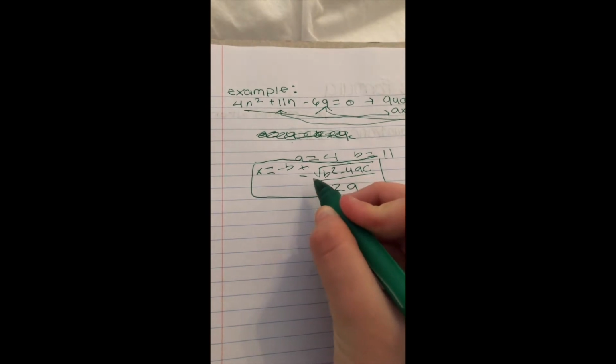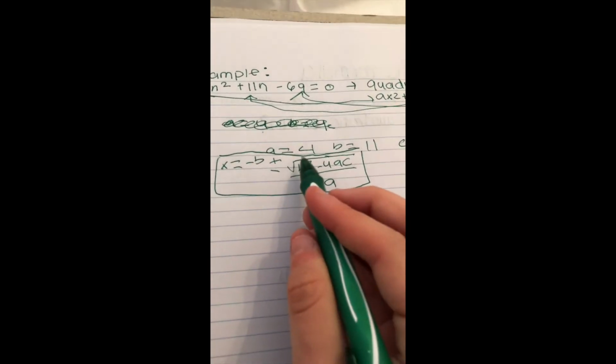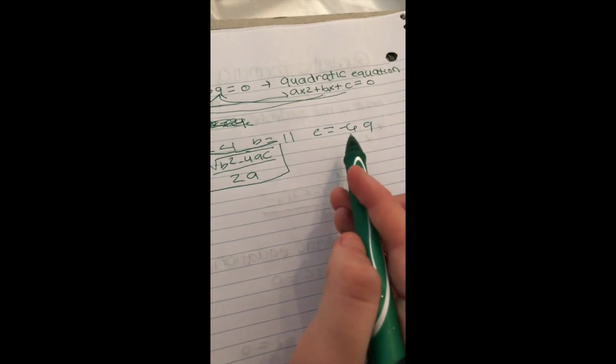Now, if we plug these numbers into our quadratic formula, we will have our formula being x equals negative b plus or minus radical b squared minus 4ac over 2a. Plugging these variables 4, 11, and negative 69 into the formula. In this problem, we will be using n because that is the variable in the problem.